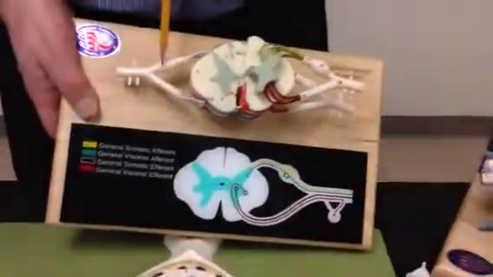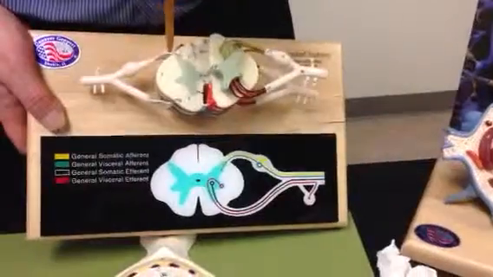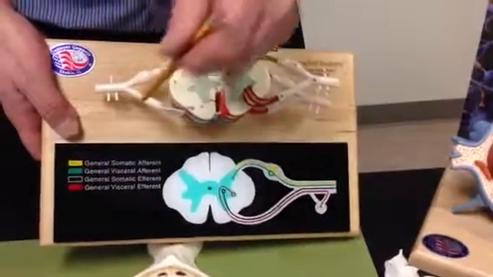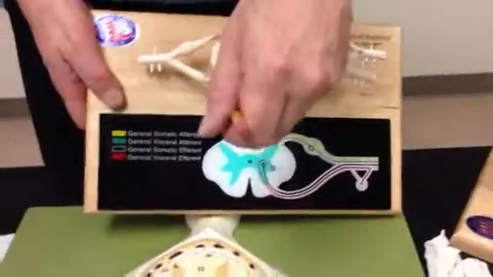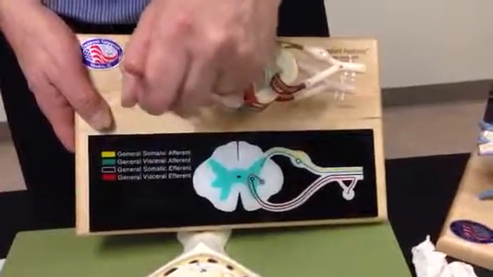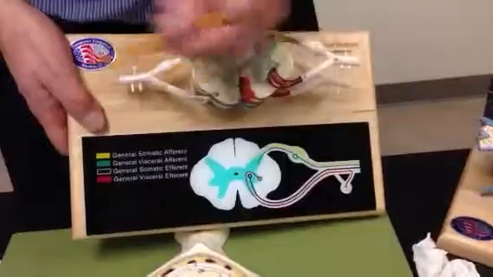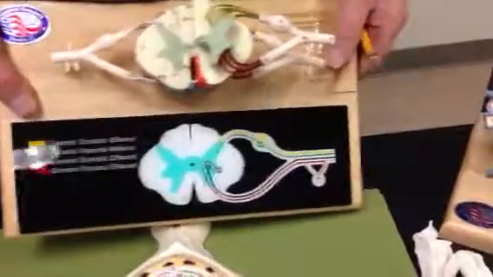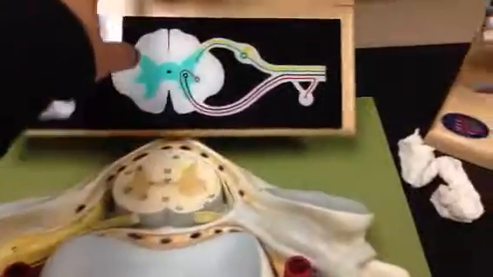In this one, this is the dorsal root ganglion, these are the dorsal rootlets, and that's the dorsal root. These are the ventral rootlets coming out of the motor neurons. They combine together to be called the ventral root. This one is the same, yep, that's the same.